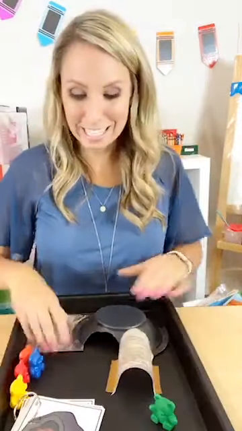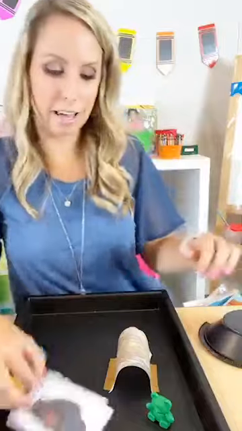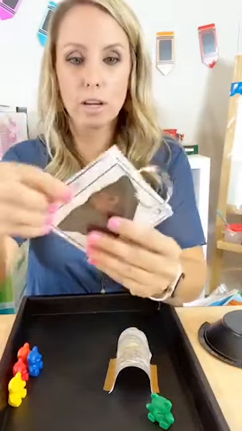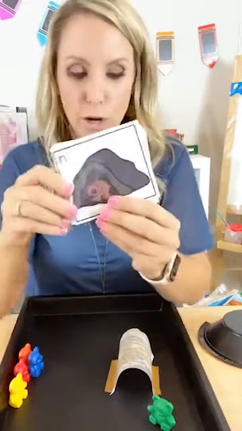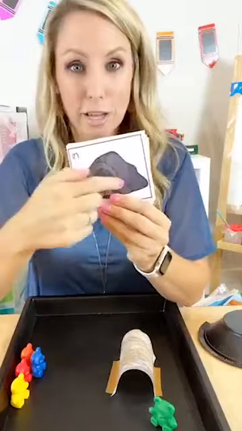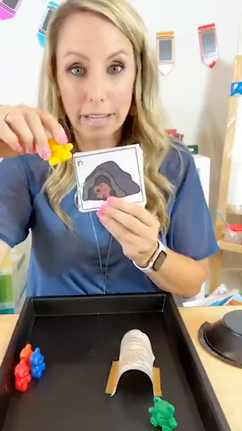So this is it. In this pack, you'll get these little cards, and there are 4 different sets. So this one is the bear. Make sure, sorry, upside down. So it has a bear, and then it tells them where it is. And then you could use bear counters for this.